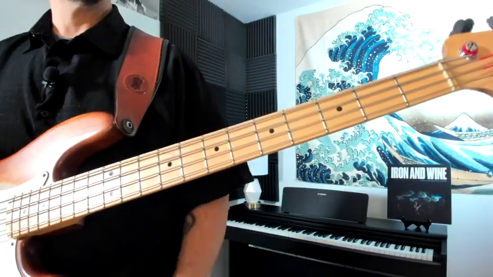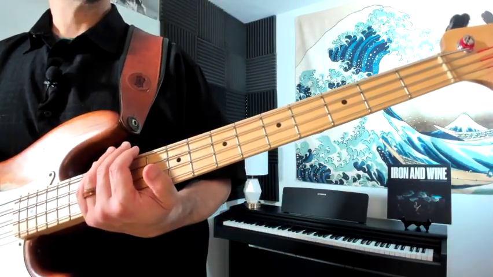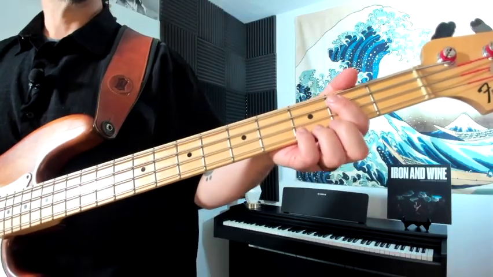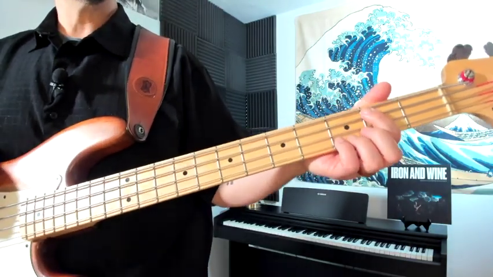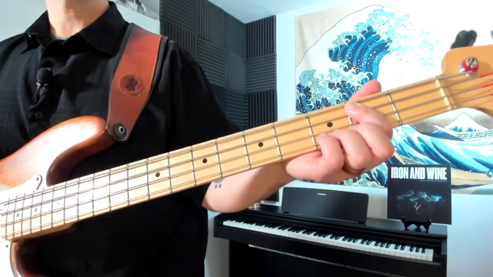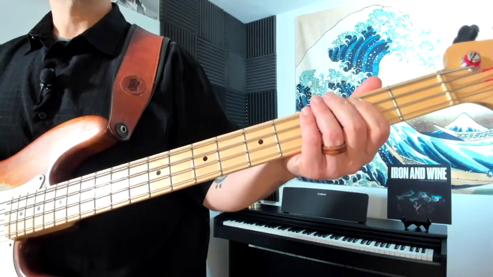So let me zoom in and I'll show you how to play all the parts of this awesome song. So at first there's this intro, right? And the intro, I think, is over this B minor chord. But basically we're playing the second fret on the A string, which is B.